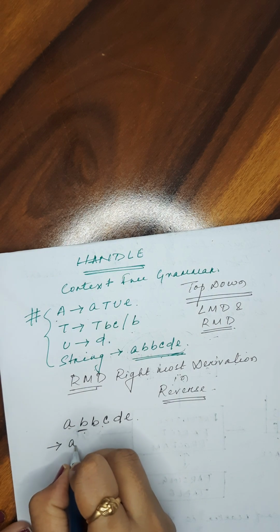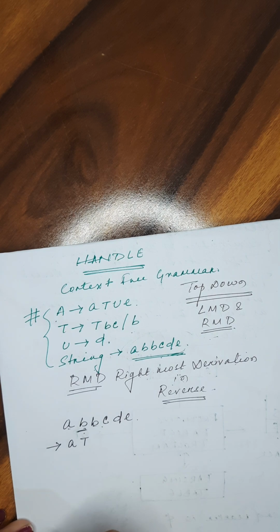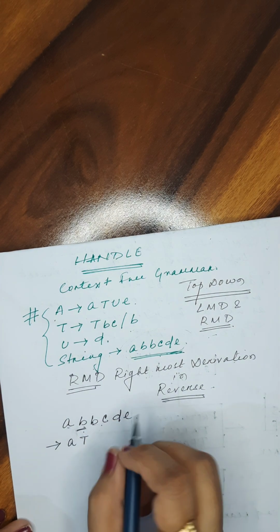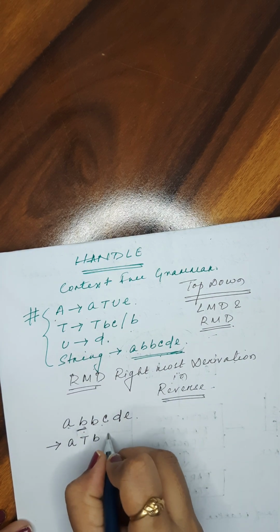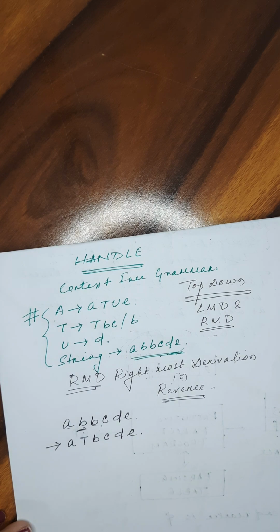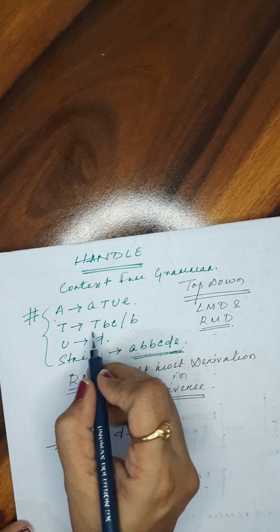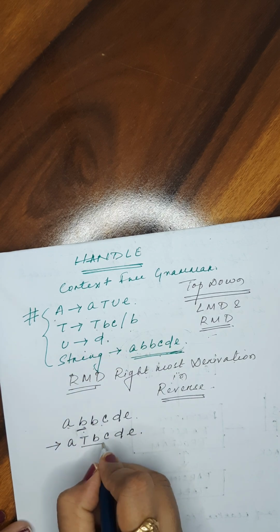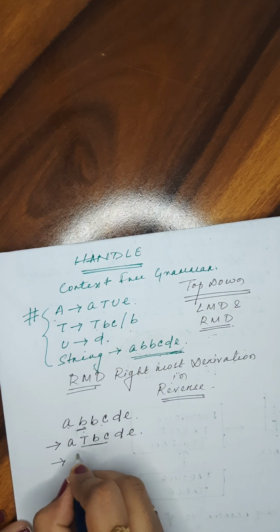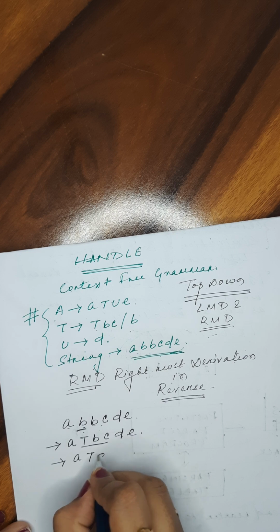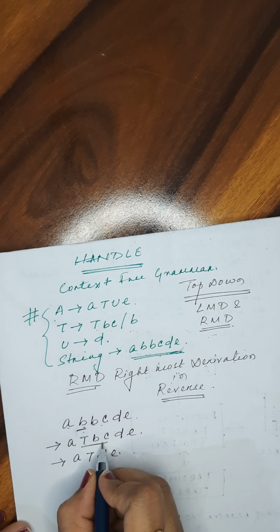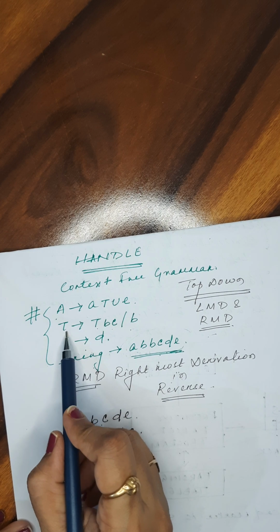So in place of B I can write T. The rest of the string will be repeated as it is: B, C, D, E. Now again we have a production T tends to TBC. So underline this. I can reduce it as A, T, D, E. That means the right hand string will be reduced by the left hand side production.